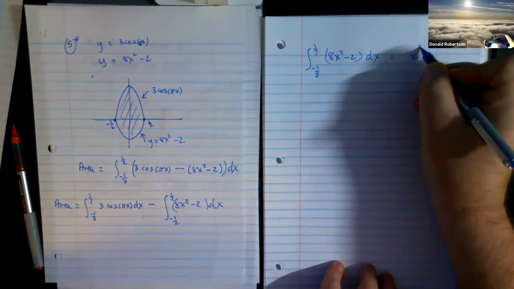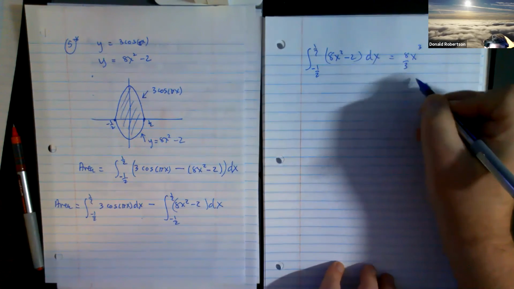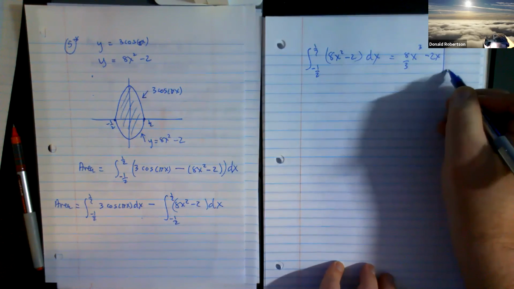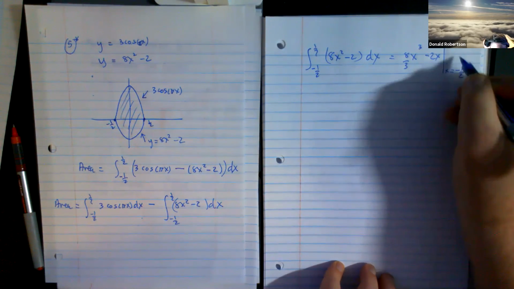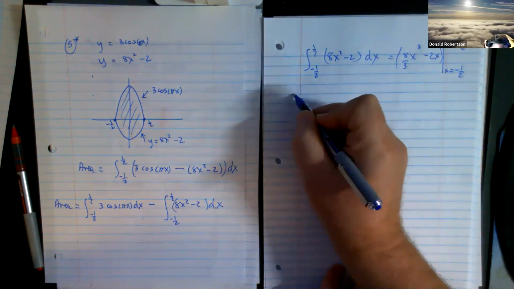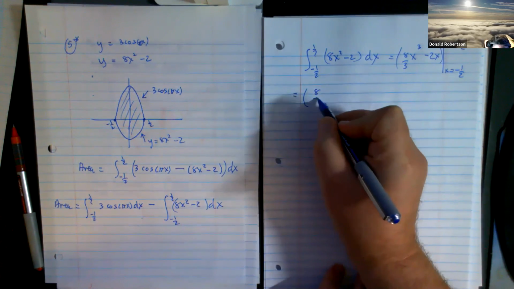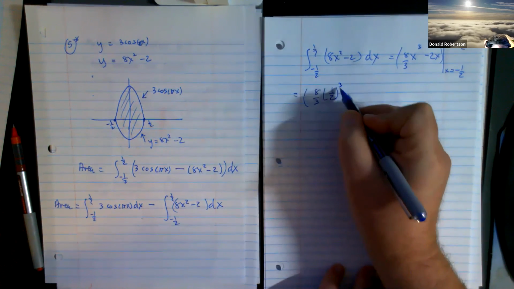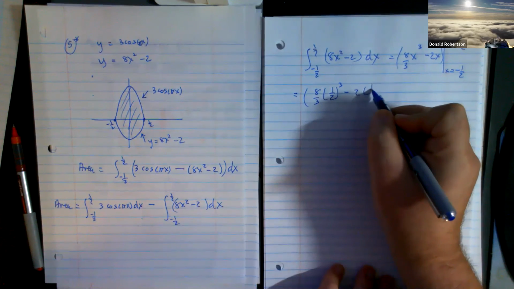Power rule. Add 1 to the power, divide by new power. The negative 2 gets me that, from negative 1/2 to positive 1/2. That gets me 8/3, 1/2 cubed, take away 2 times 1/2.